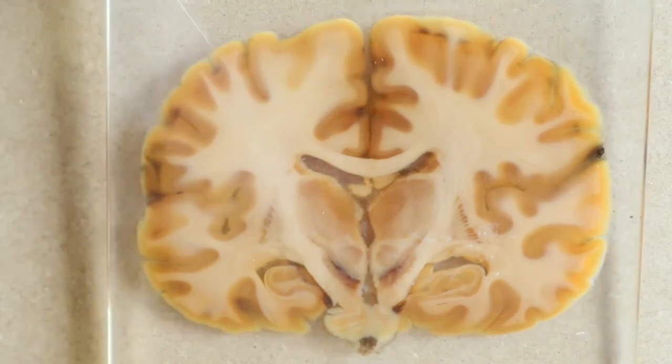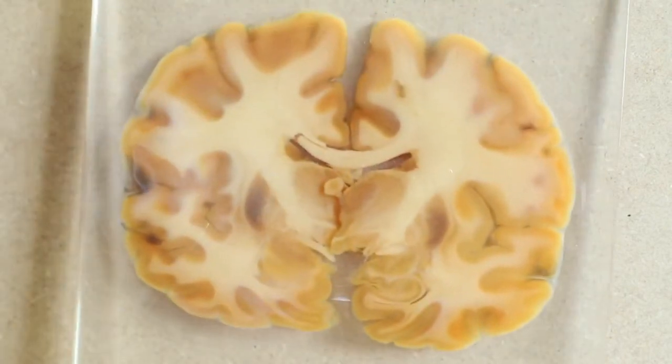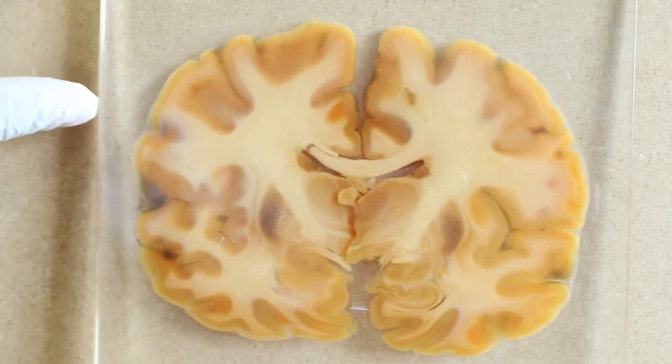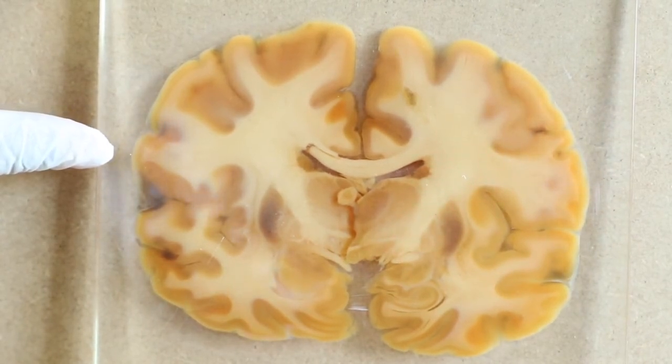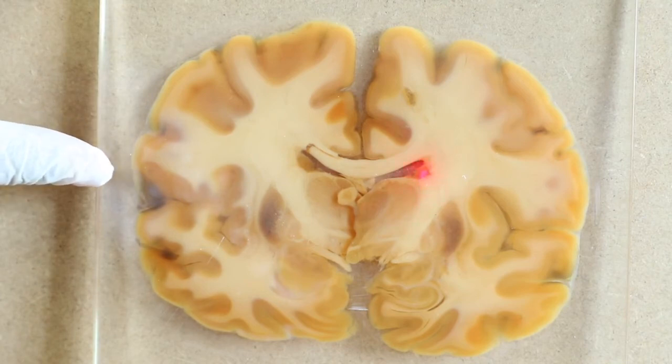So those structures are related to the internal capsule, external capsule, and the extreme capsule. Here, this is the internal capsule. These white fibers here are the internal capsule. As we know, the internal capsule consists of many parts. It is between the head of the caudate nucleus and the lentiform nucleus. It's between the caudate and the lentiform nucleus, and here is the posterior limb.